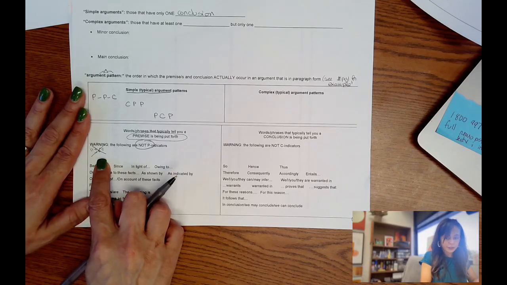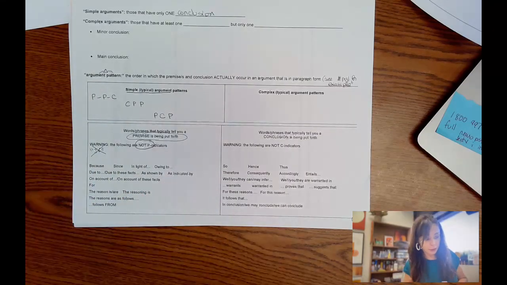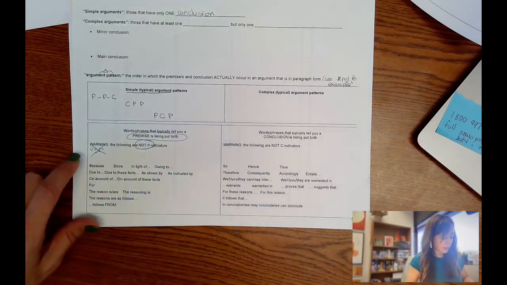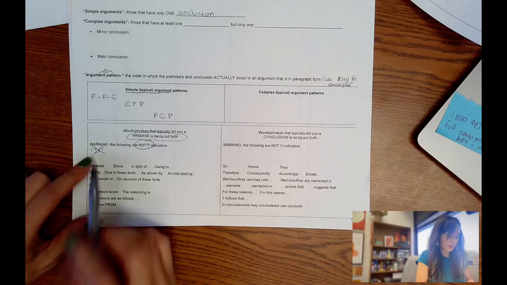A conditional is a premise. Now, it could be that the entire conditional is a premise, but if is not telling you that something's a premise. Okay?